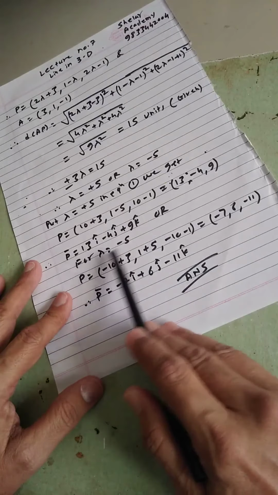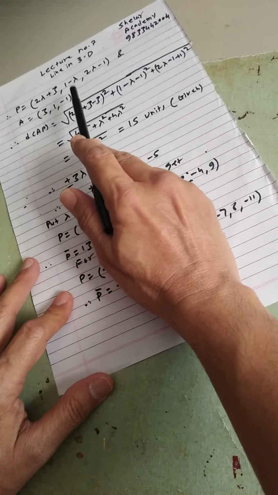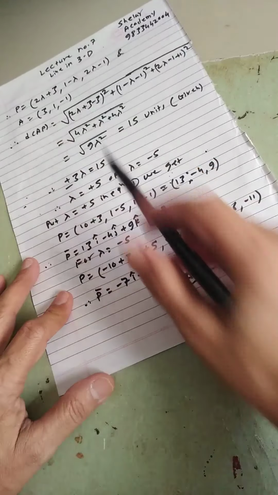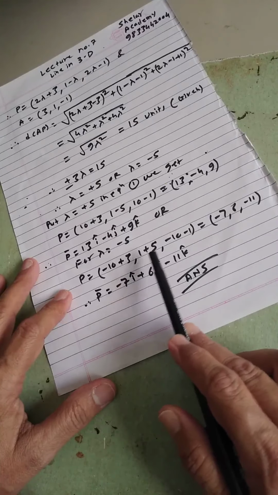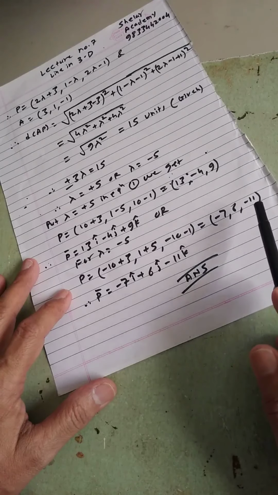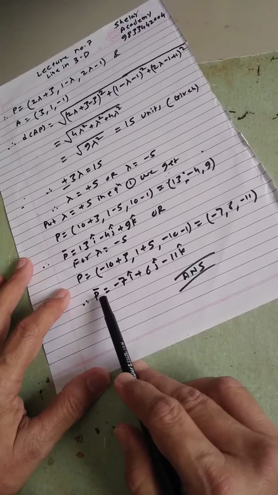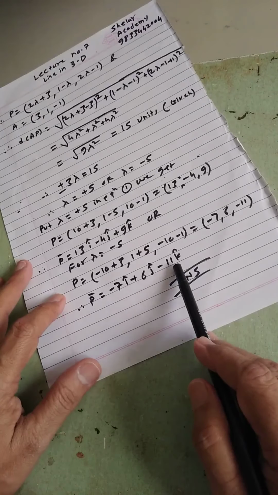Or when lambda is minus 5, again putting in (2 lambda plus 3, 1 minus lambda, 2 lambda minus 1), we get minus 10 plus 3, 1 plus 5, minus 10 minus 1, that is minus 7, 6 and minus 11. So the position vector is minus 7 i cap plus 6 j cap minus 11 k cap.